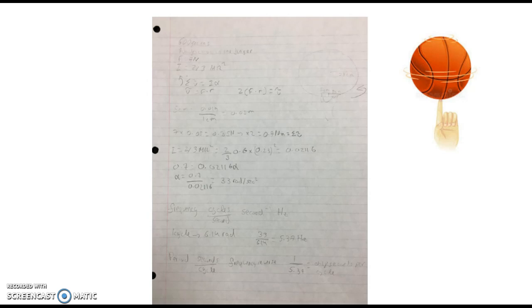It's just that. And then we can find the frequency, that is cycles per second. It's saying how many times it is spinning in 1 second. One lap is 6.28 radians, and we are just simplifying the motion as a circle. So if we have 33 radians per second and we divide by 6.28 radians, that is 1 cycle, we will have 5.37 hertz. That means that the ball will spin 5.37 times in 1 second.